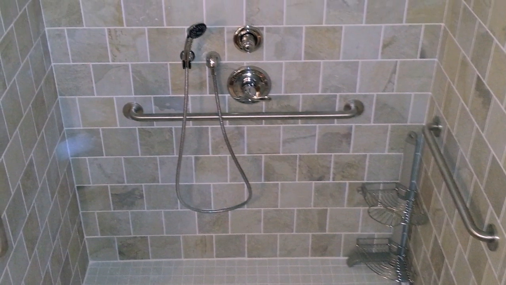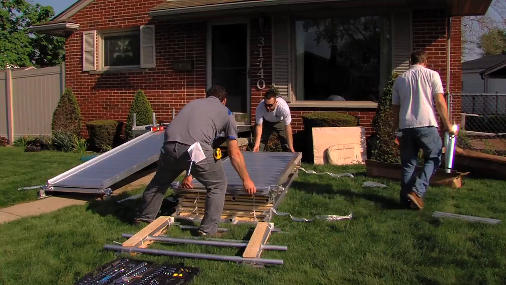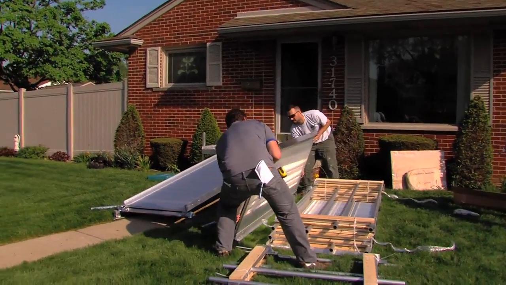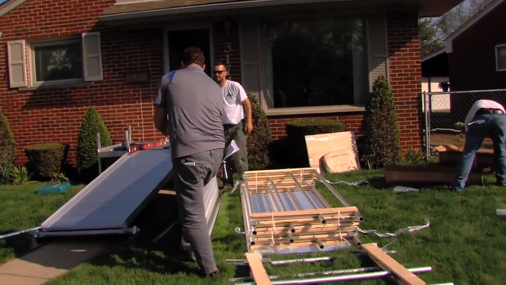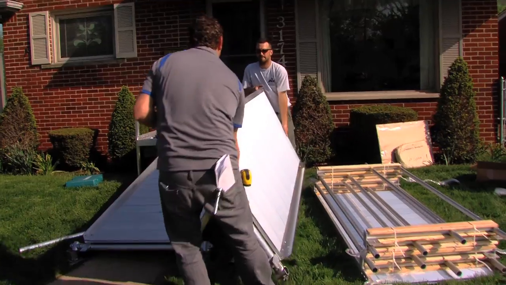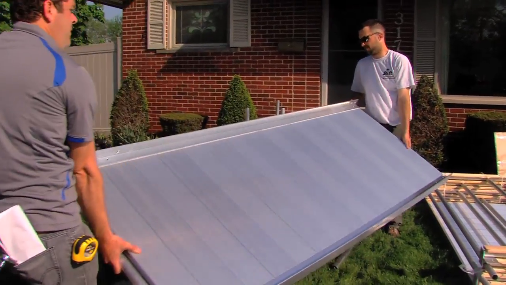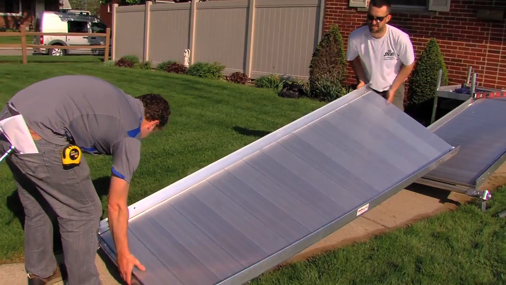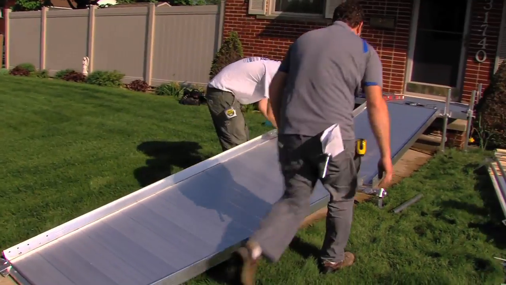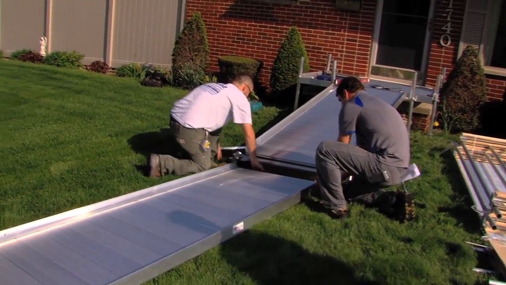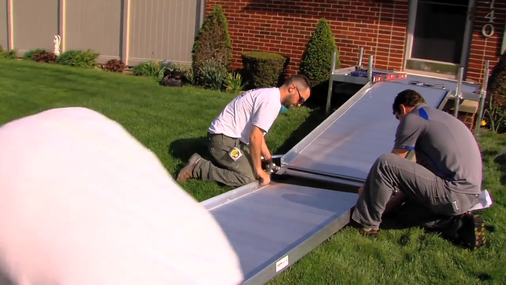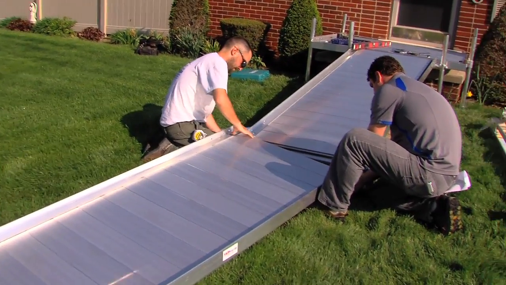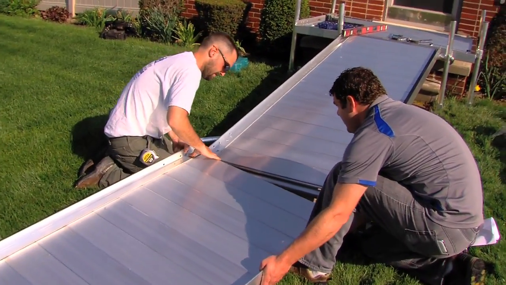There are different kinds of lifts that can be applied to stairs and outside doorways, as well as ramps. Really, we're looking at the angles that the person would need to maneuver throughout their home in order to make them functional and be able to live their life to the fullest. There are endless opportunities for people of all different abilities to have various levels of independence.